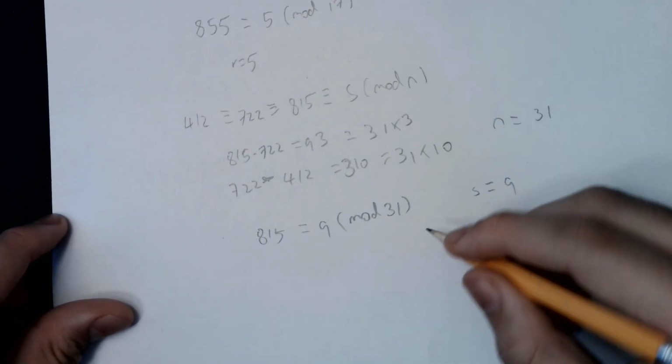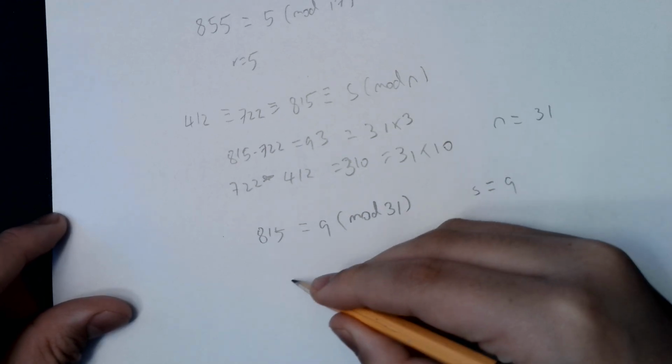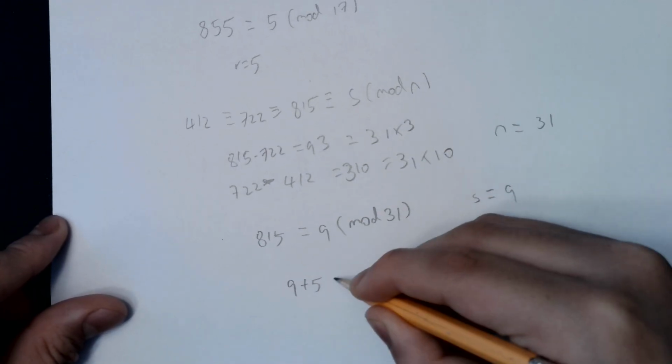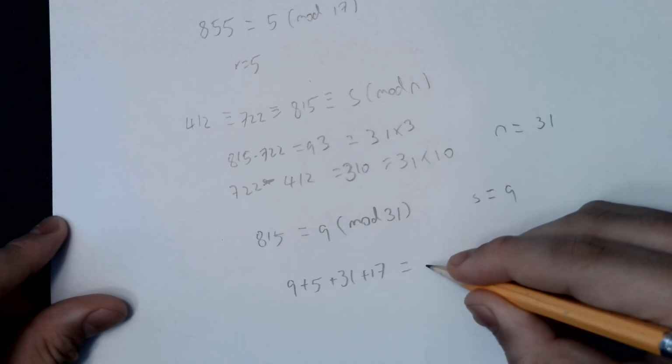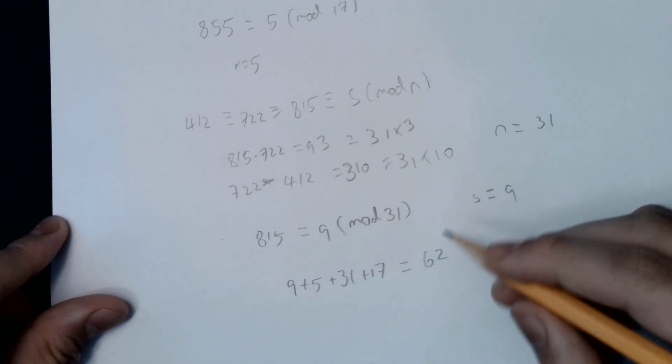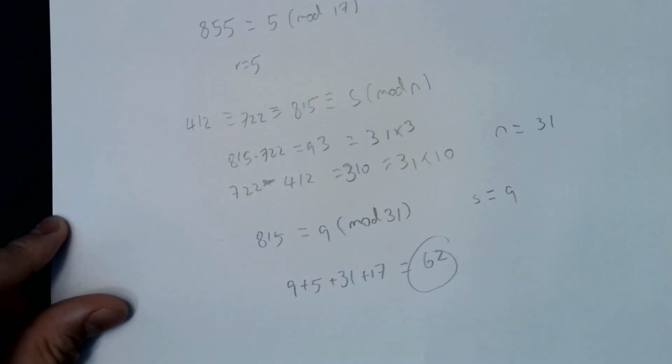So now we just need to add all four of these numbers together. So we see that 9 plus 5 plus 31 plus 17 should equal 62. So the answer to this problem should be 62.